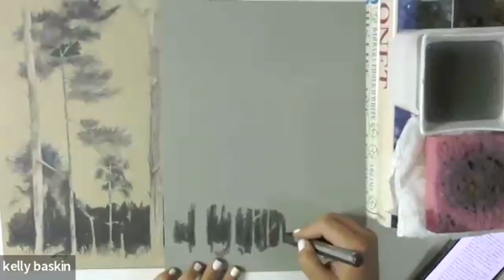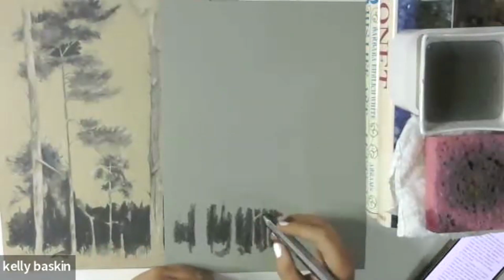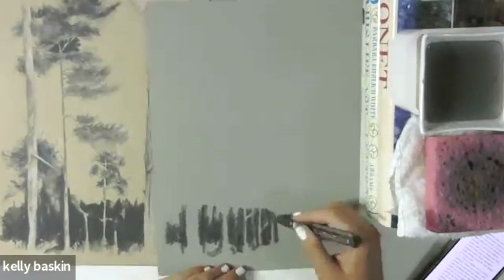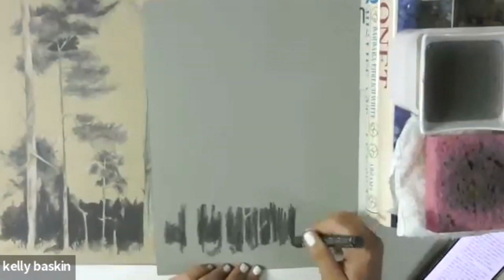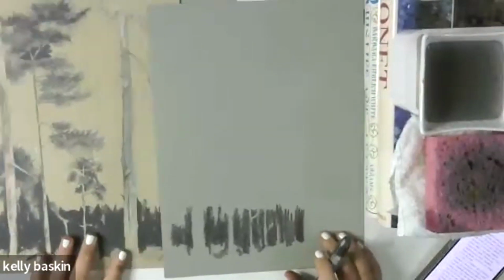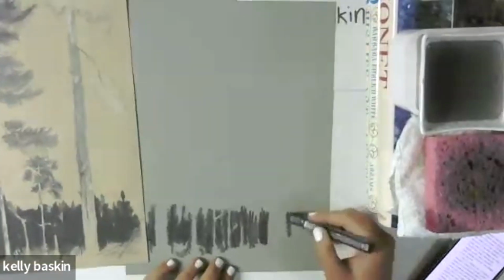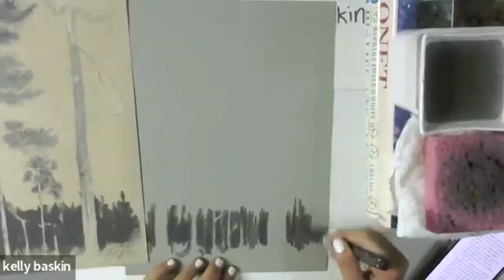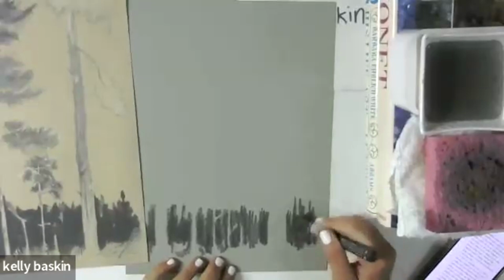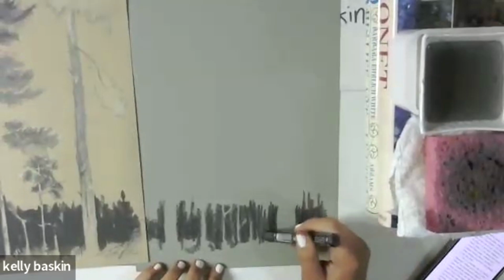So when I'm going through the landscape here, I'm just going to leave some areas white, not necessarily as a full tree, but just giving the impression that something's there. Okay, so still working in vertical strokes going through the background.